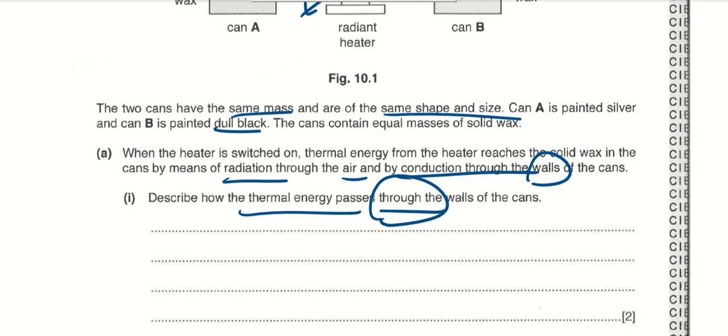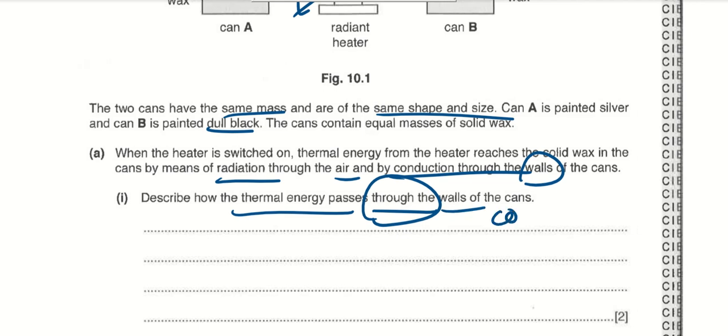So do I need to explain a lot about infrared radiation? I need to talk about through the wall. And what is the wall made up of? Metal, which is copper, which is a good conductor. So what are the two processes that you need to talk about? Convection and conduction. Molecular vibration and free electron diffusion.